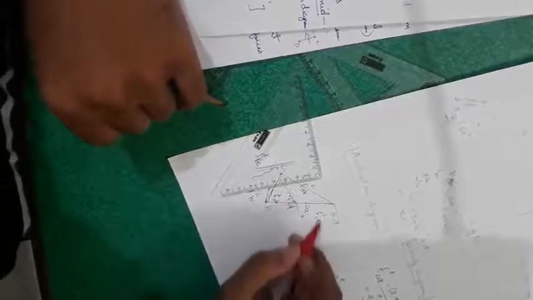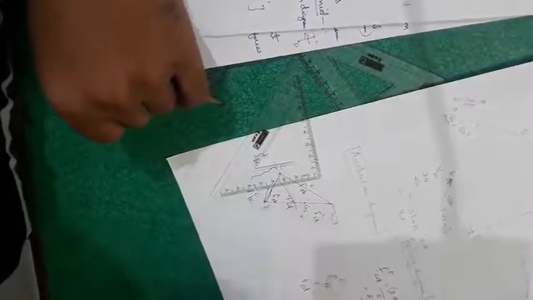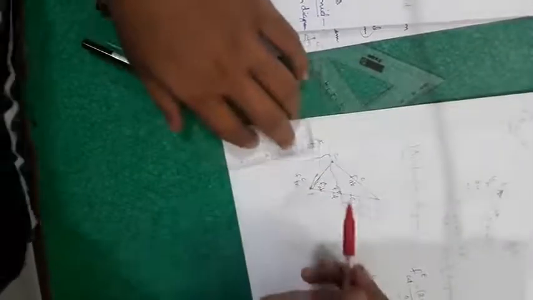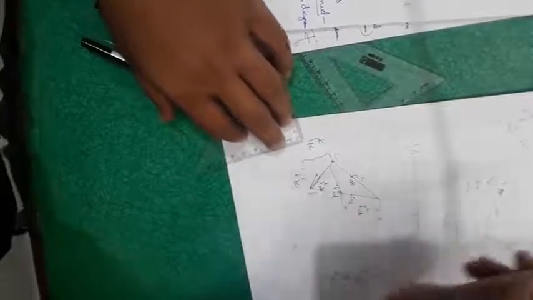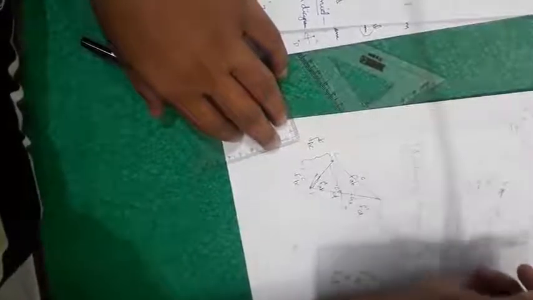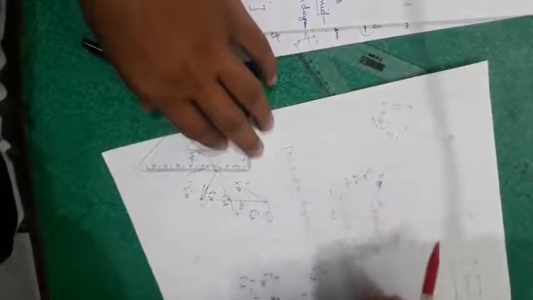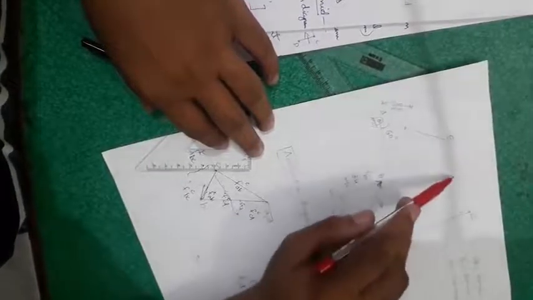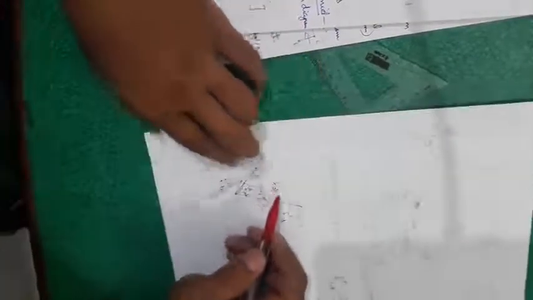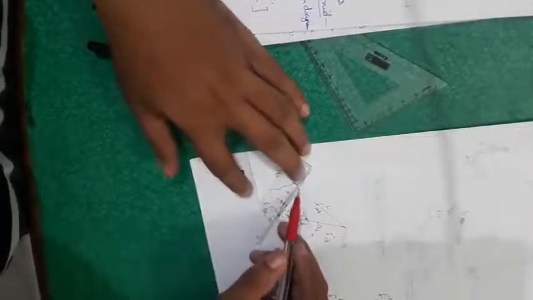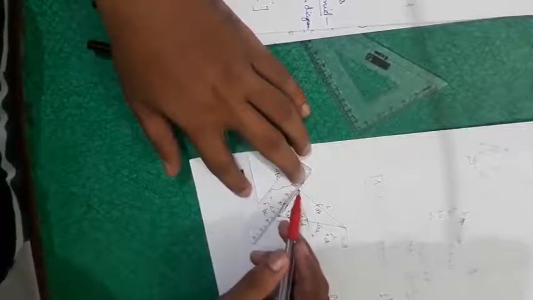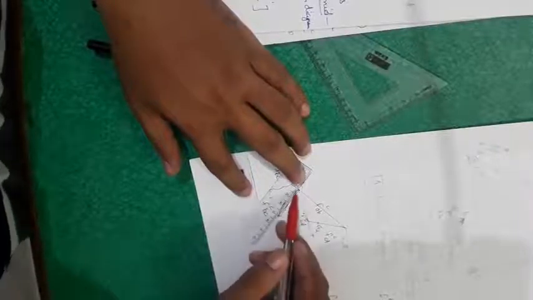The center of mass of the link AB, and again nothing is mentioned in the problem about the center of mass of the link BC and the link CD. So we will take it as the midpoint of BC and CD, and the midpoints have to be mentioned here also. So the link BC will measure around 3 centimeters.